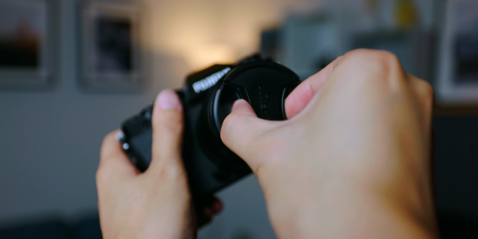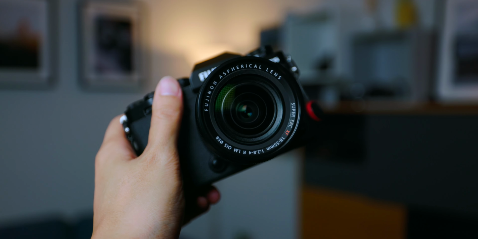So if one day you turn on the camera and you don't see anything on the screen or the viewfinder, it's most likely because you have the view mode on a different setting. Just toggle through the view mode and you'll be able to see the screen again. And of course, that could also be caused by the lens cap in front of your lens.